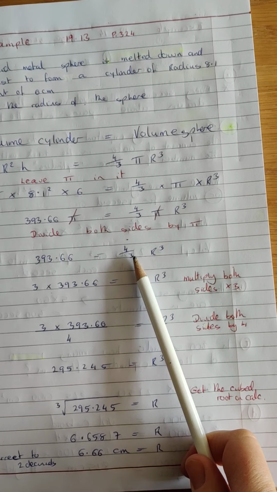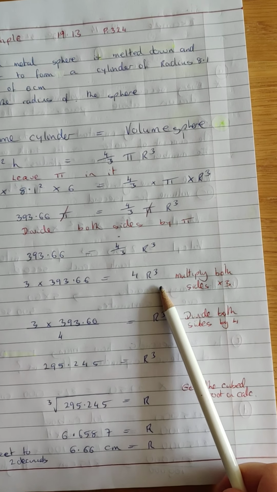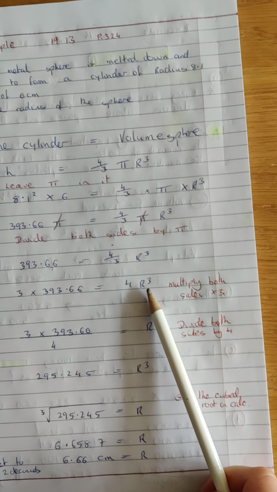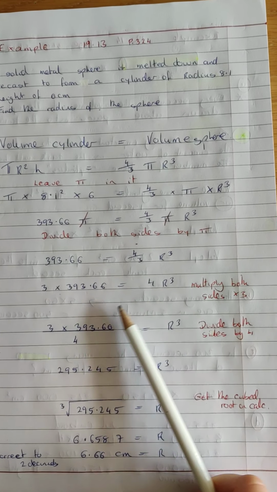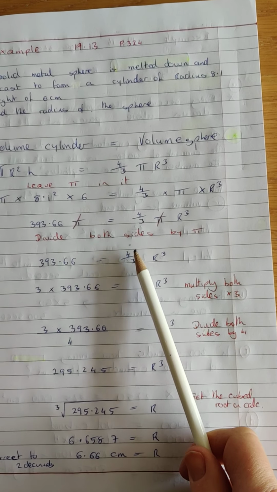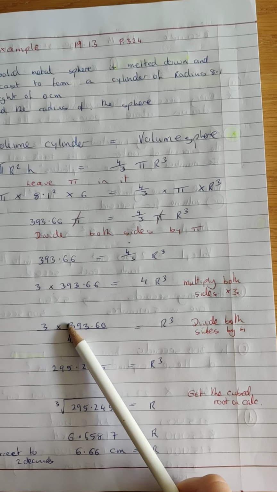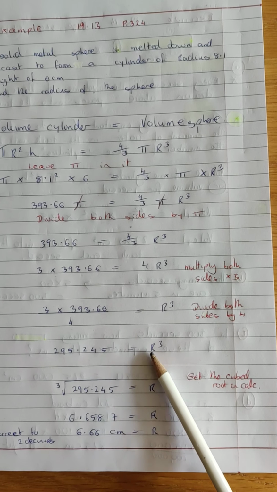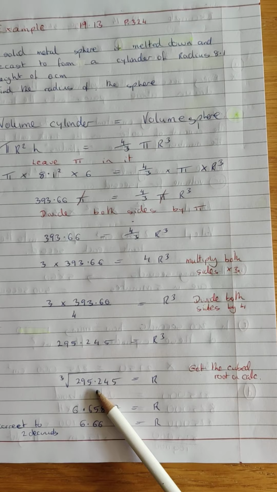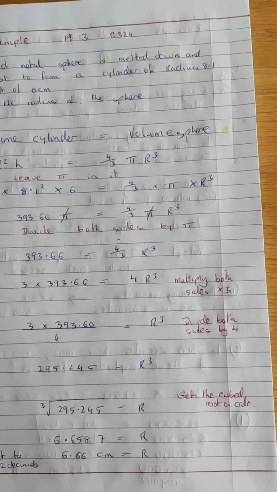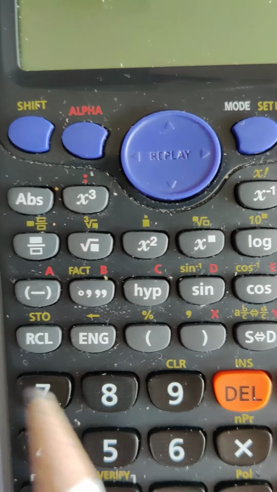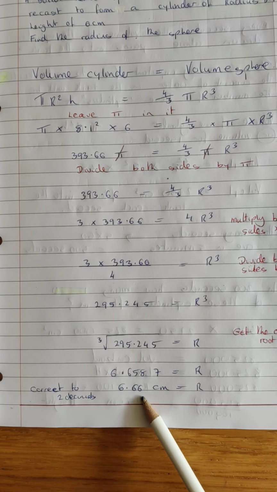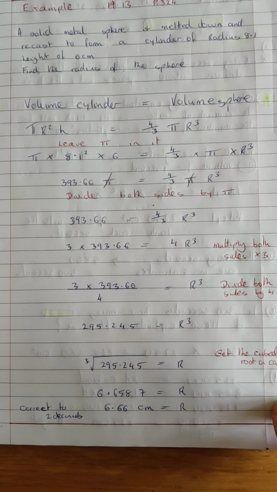Now multiply both sides by 3 to get rid of that 3 underneath the line. Now I don't want 4r cubed, I want r cubed on its own. So I divide both sides by 4. So ultimately what I have done there is that 4/3 that was here, I brought it over here, and by the time I was finished it became 3/4. Put that into the calculator, that's r cubed, get the cube root of that. Cube root is on your calculator. There, excuse the dirty calculator. And the answer there turns out to be 6.66, correct to 2 decimal places.